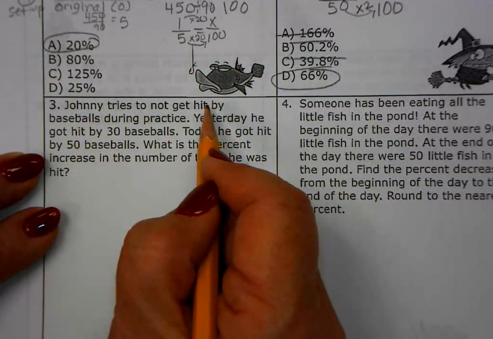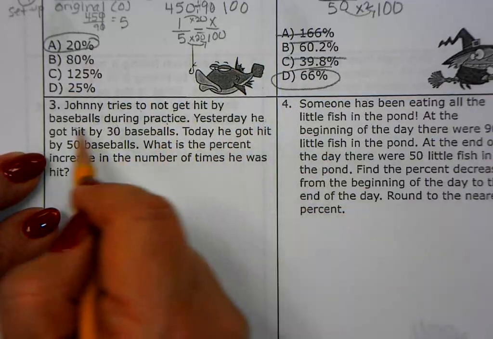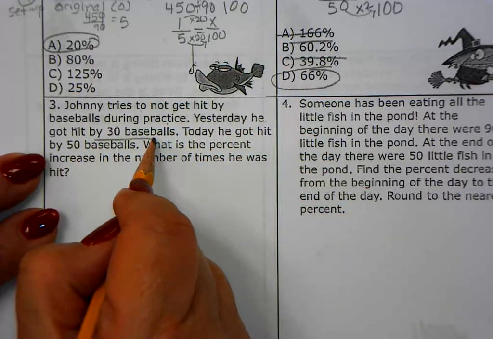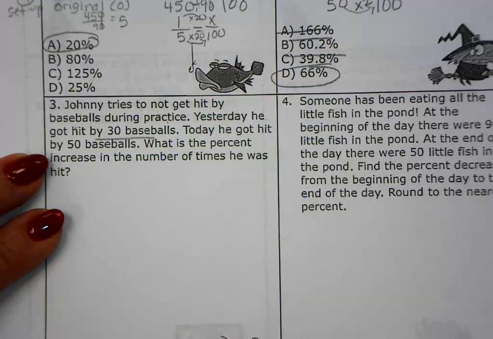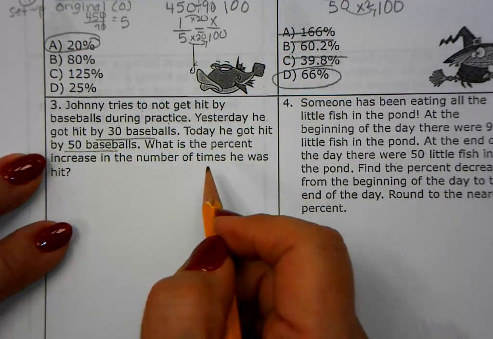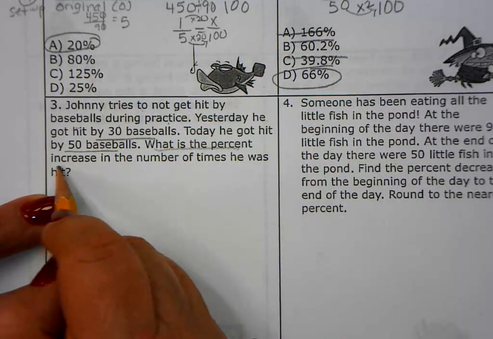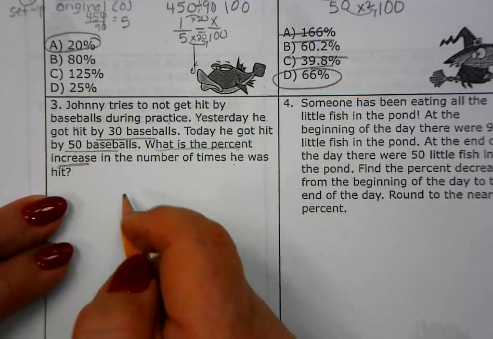So Johnny tries to not get hit by baseballs during practice. Yesterday he got hit by 30 baseballs. Ouch. Today he got hit by 50 baseballs. He must have been really in pain from the day before. So what is the percent increase of the number of times he was hit?